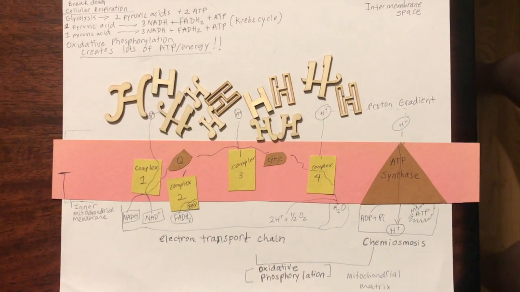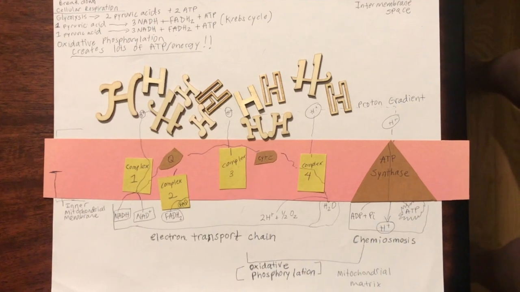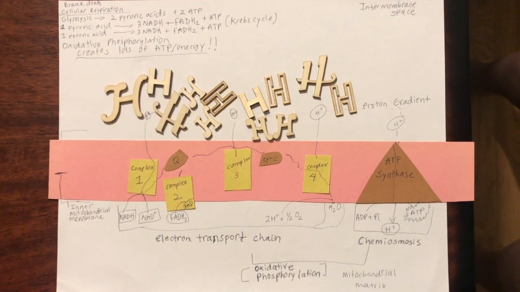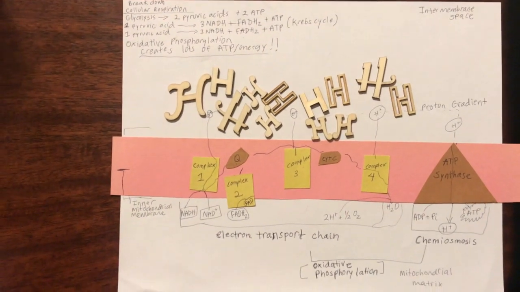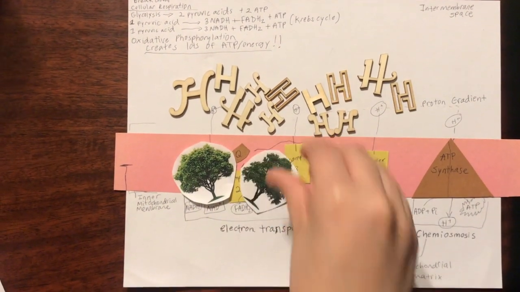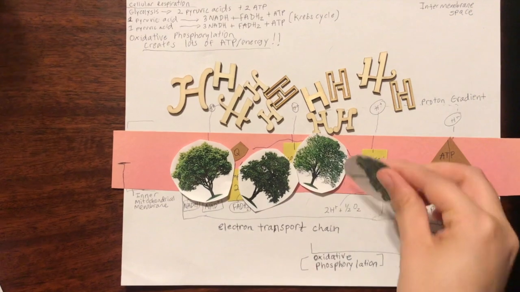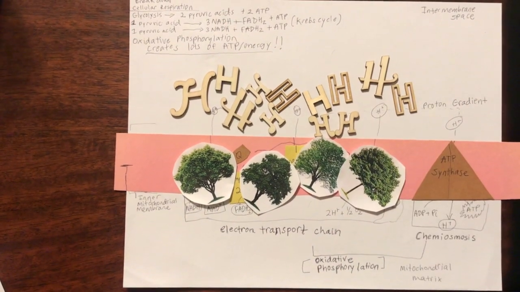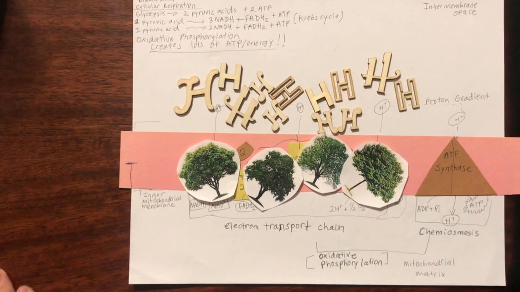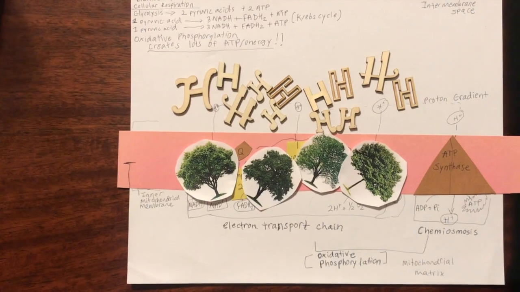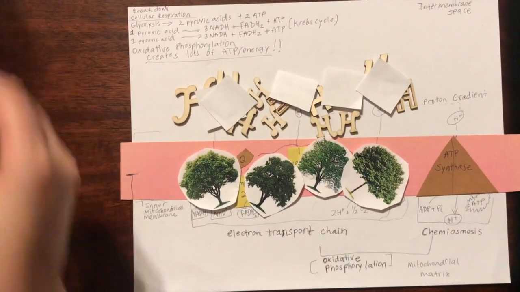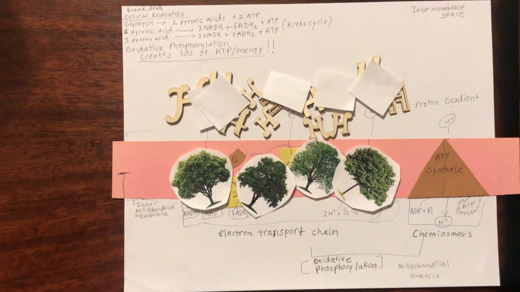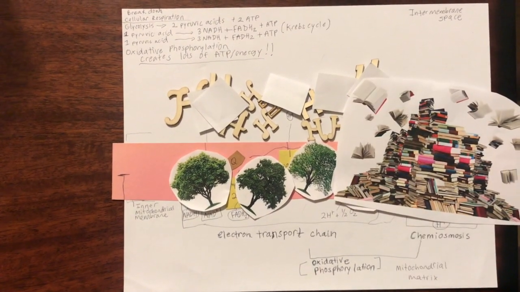For an analogy and a creative standpoint, I would like to share 4 trees as the 4 complexes in the electron transport chain. So here are 4 trees. Trees will lose oxygen, and us as consumers will gain paper. When paper is gained, more books can be created. Woohoo!